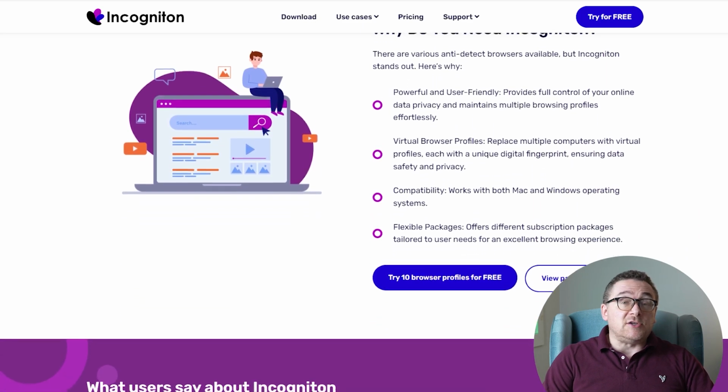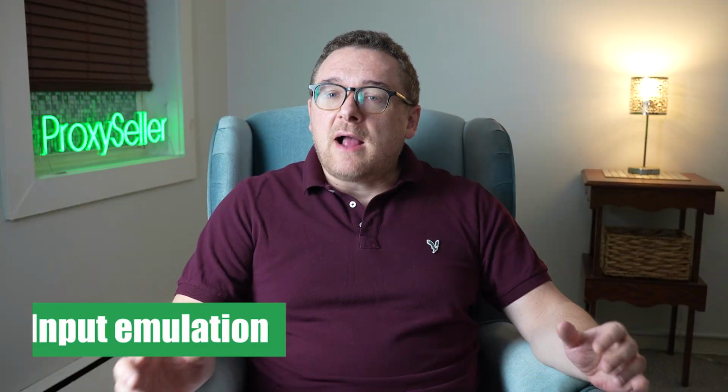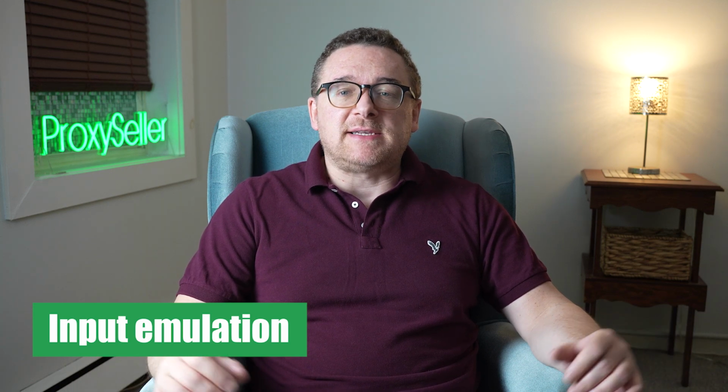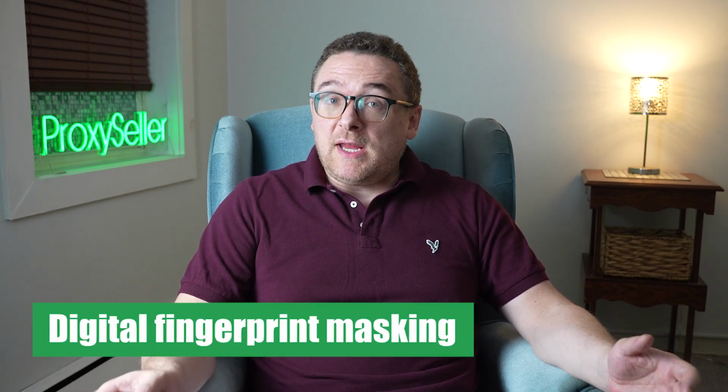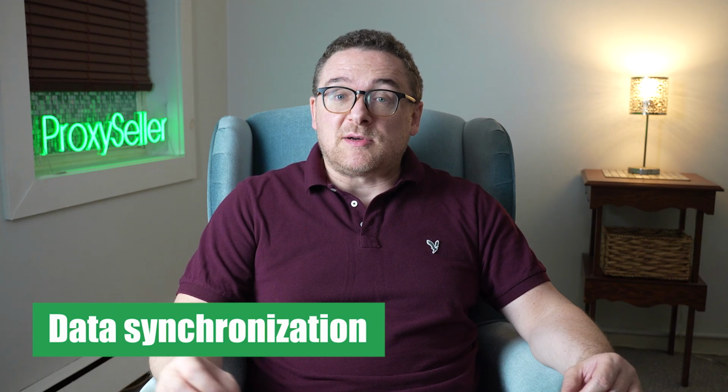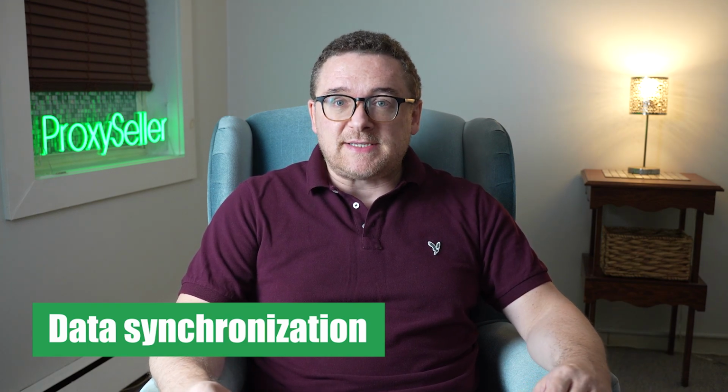Here are the main advantages of the browser. Incogniton offers emulation of text input for fast and automatic filling of forms on websites. It includes a generator for creating unique browser fingerprints. The browser supports the automation of routine operations using Selenium. It allows access to browser profiles from all user devices.